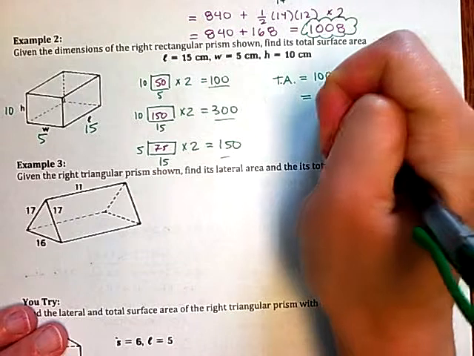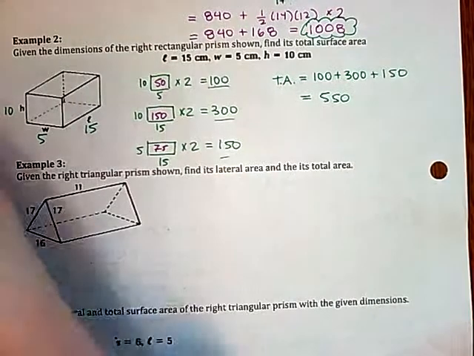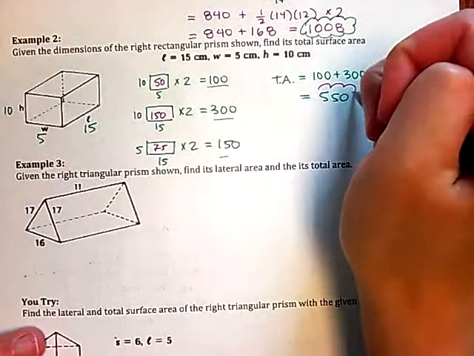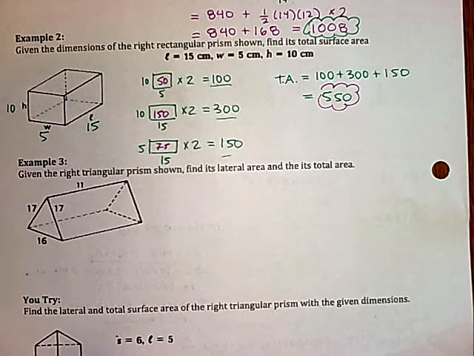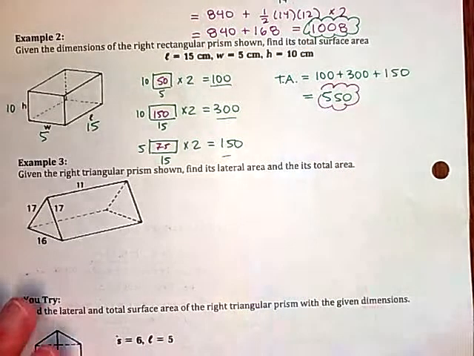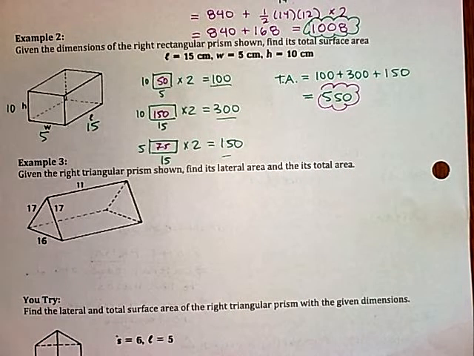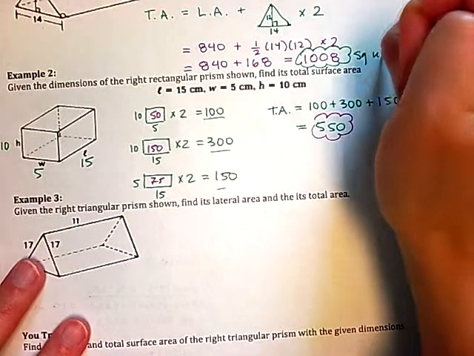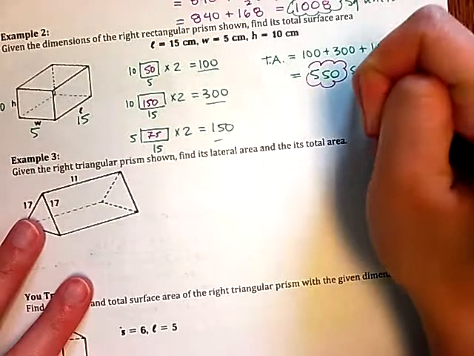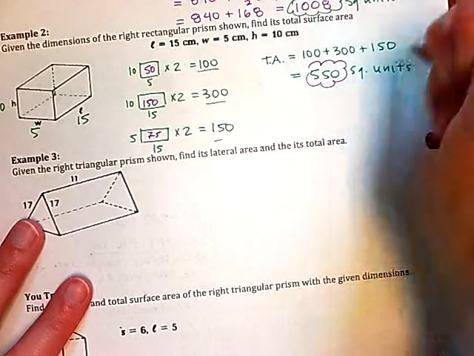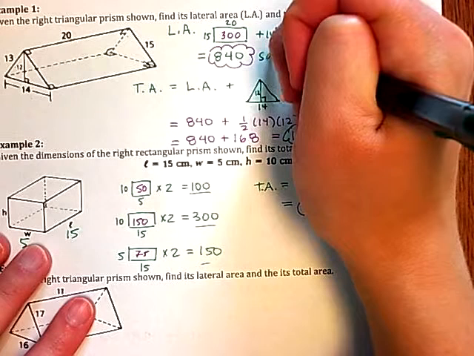And that gives me 550 as my total surface area for the rectangular prism. Now, none of these problems have units, so I'm just writing up the number, but they are all square units for each of these examples. So maybe I'll just put that. So square units, and square units.